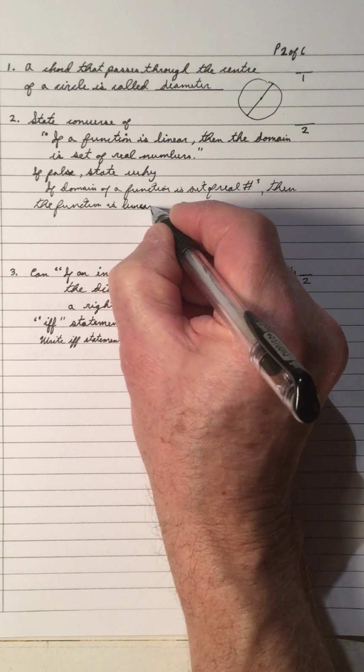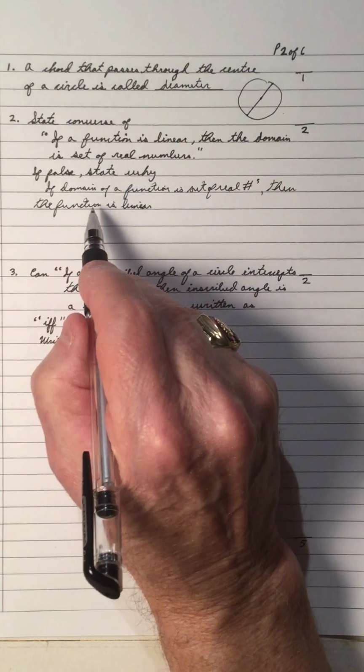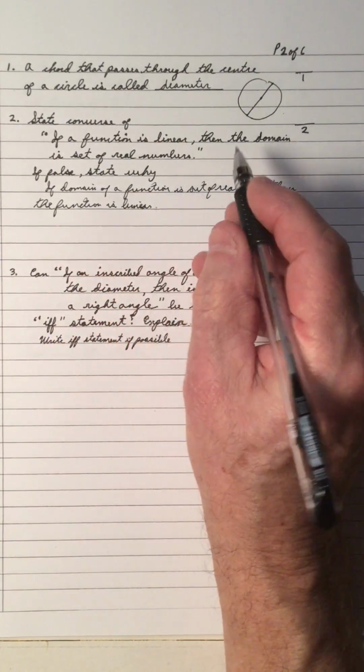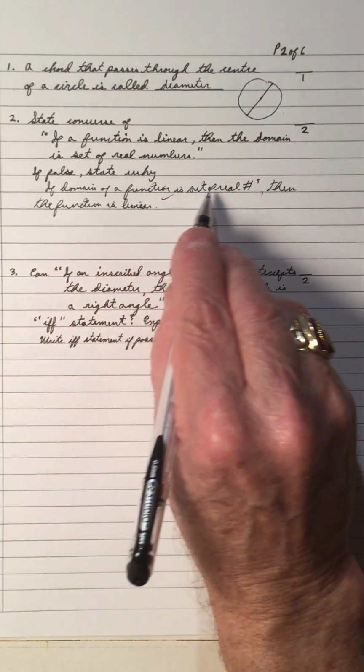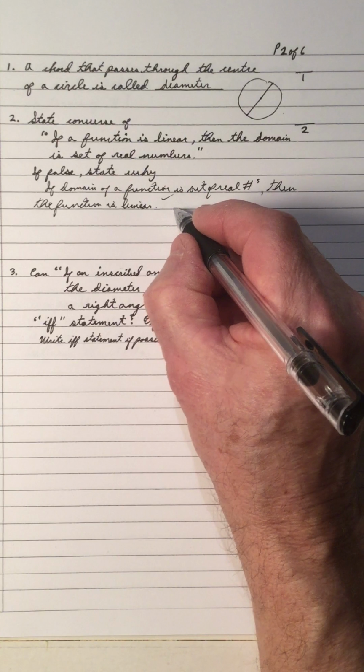So notice we have a switch around. The if becomes the then, and then becomes the if. And so there's the inverse. And if the domain is real, then the function is linear. That's false.